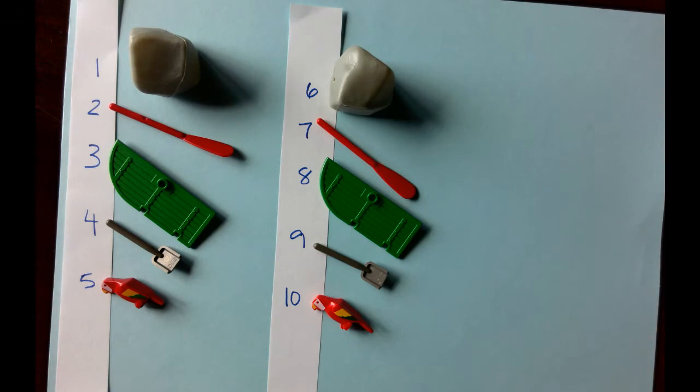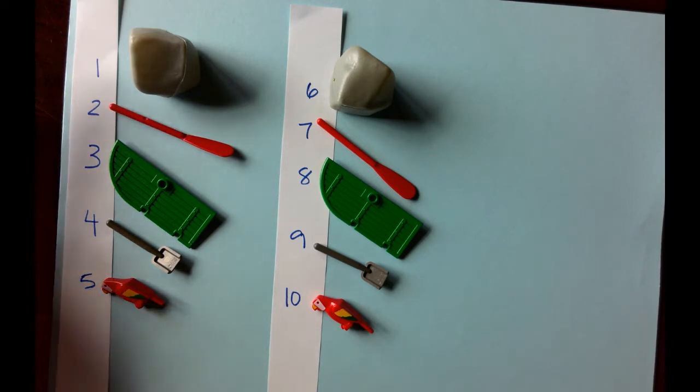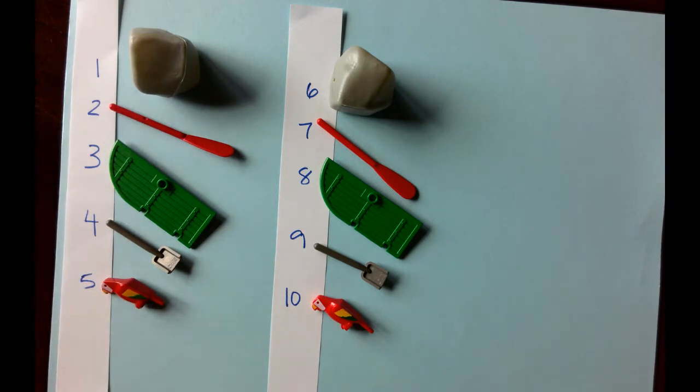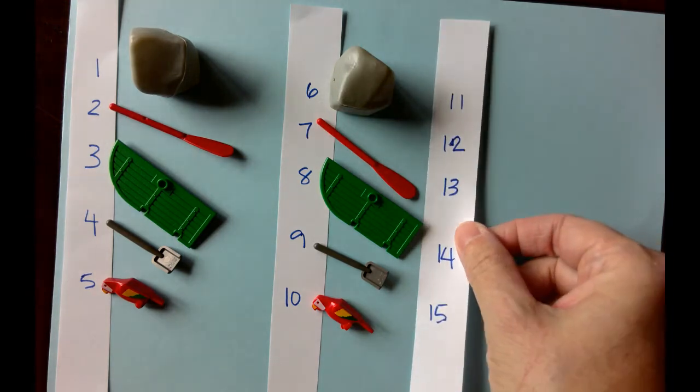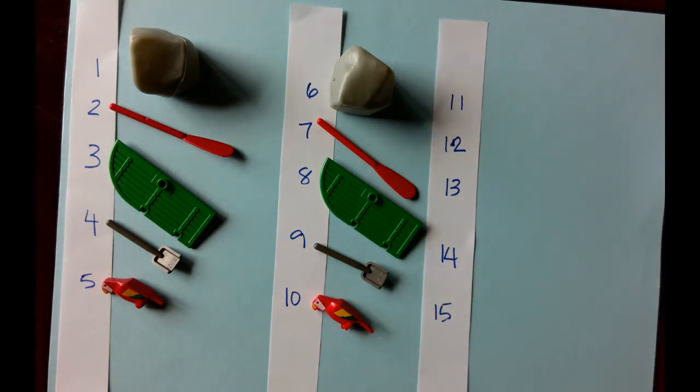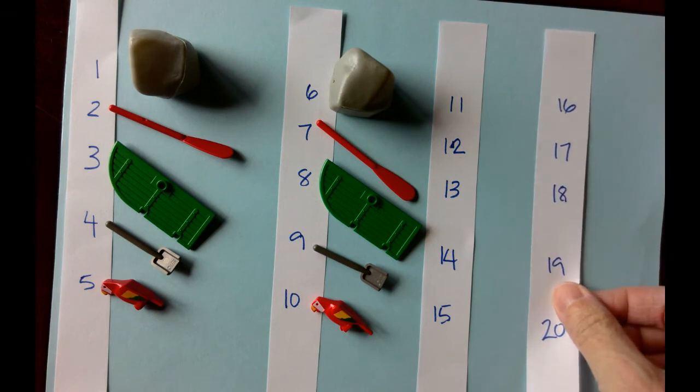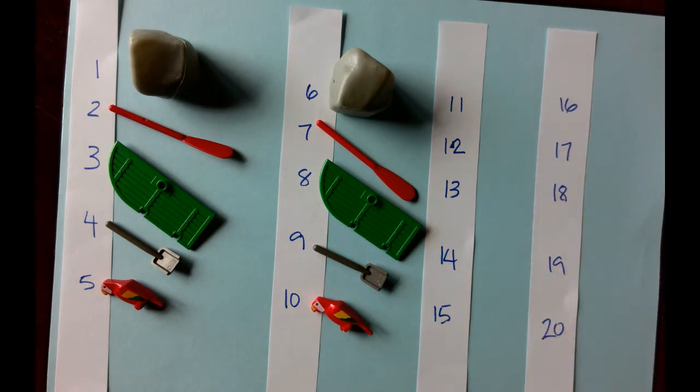I'm going to organize my sequence vertically instead of horizontally. So notice that I still have my sequence numbered, and I still have the same order: rock, or, door, shovel, parrot. But they're separated into chunks that repeat. So I have elements 1 through 5, and then I have elements 6 through 10, and then if I had enough pieces, I could put in elements 11 through 15, I could put in elements 16 through 20, and I could keep going.